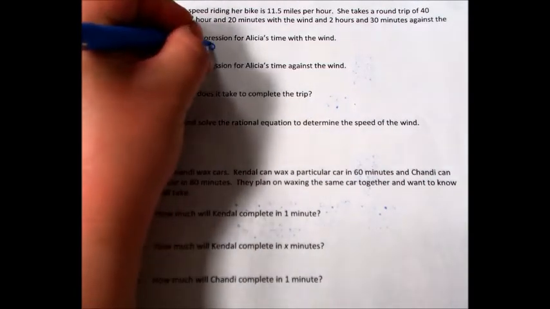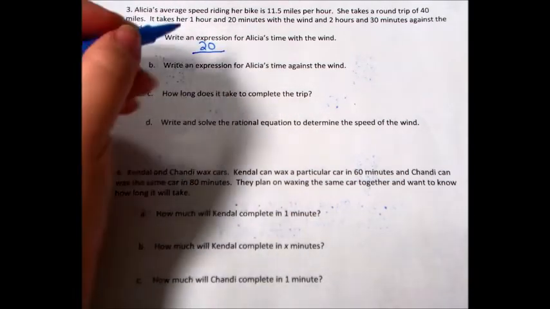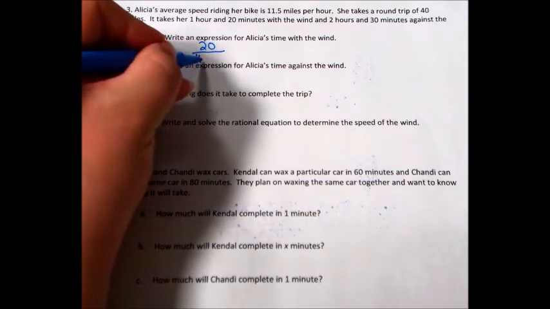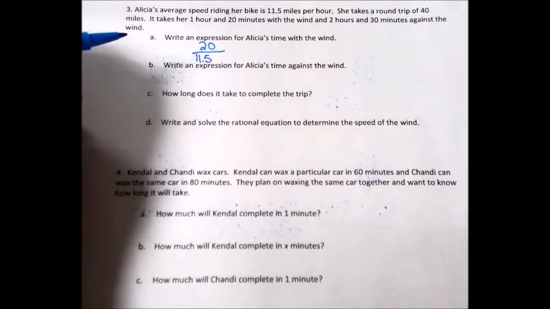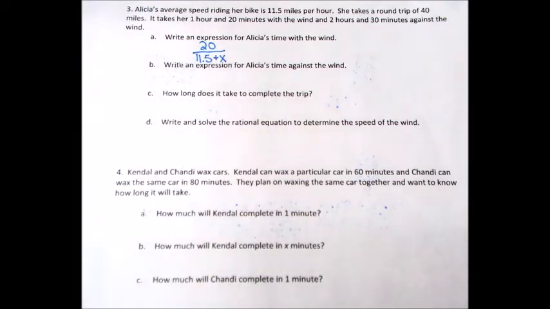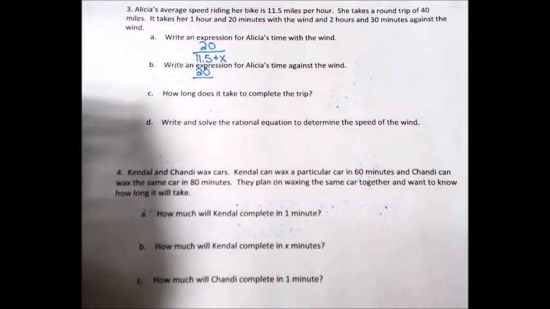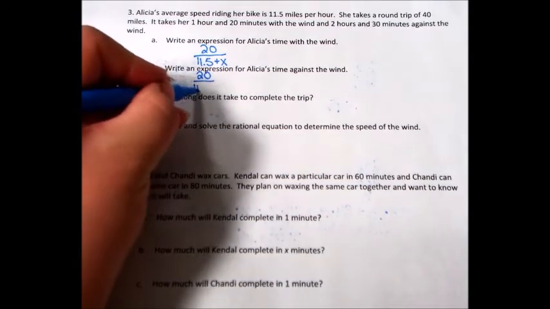is the distance divided by her speed. Now, without any kind of wind, she travels 11.5 miles per hour. And with the wind means that the wind is adding to her speed. So there's our expression for Alicia's time with the wind. For the expression for Alicia's time against the wind, again, she would have half of that total distance of 40 miles. So 20 miles. And against the wind would be taking her speed and subtracting off the speed of the wind.